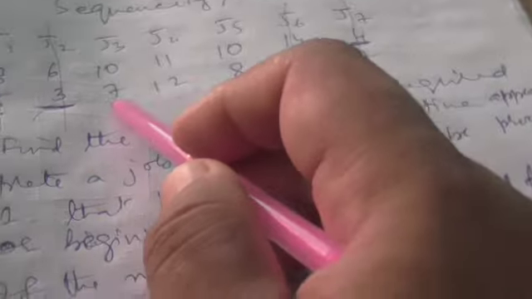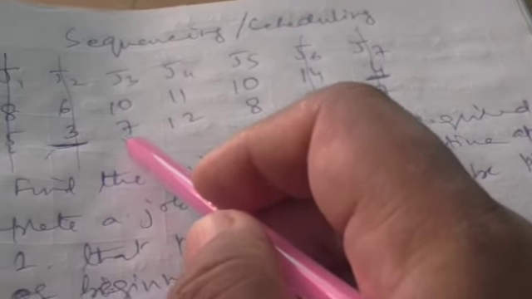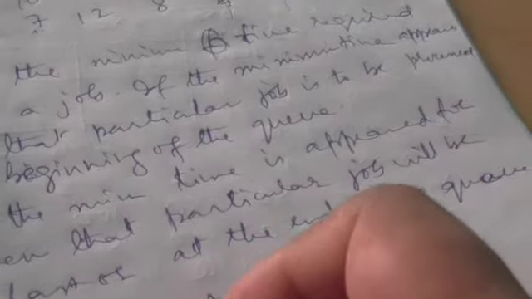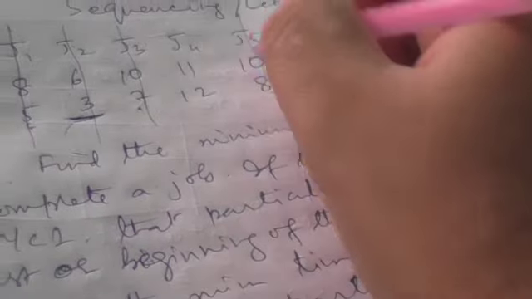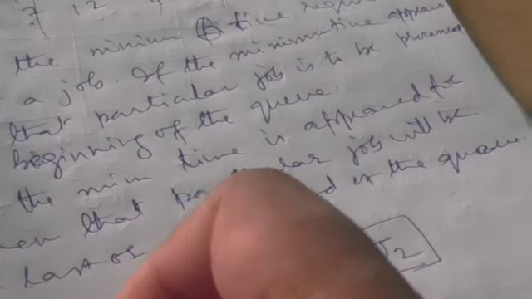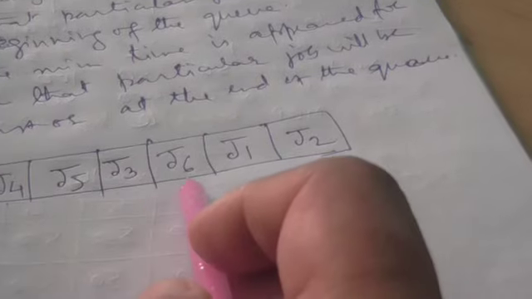Minimum value is 7. So again 7 is in machine 2. So job 3 is here. Again, next minimum is 8. That is also in machine 2. So this is J5. And we are left with J4. So that will be J4. Hence we get the optimum sequence: J7, J4, J5, J3, J6, J1 and J2.